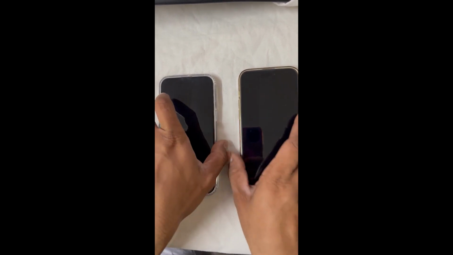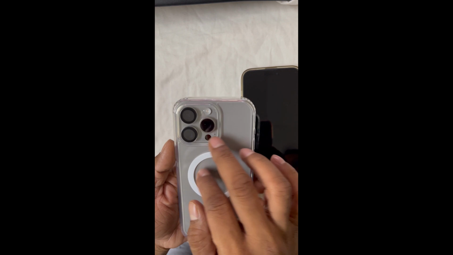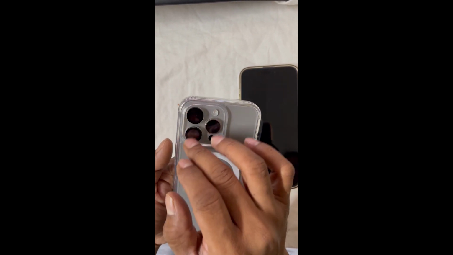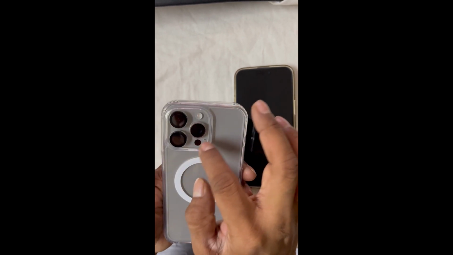Hi guys, today I bought a new iPhone 15 Pro 256 GB. This is my new iPhone. I have put a glass for the camera. I missed one, so this is just a glass. That's why the back card is here. Tomorrow I will change this all.